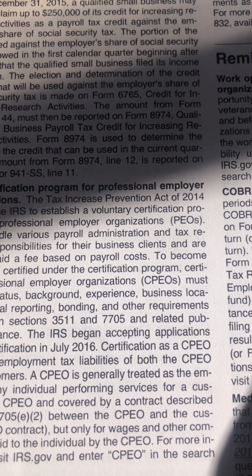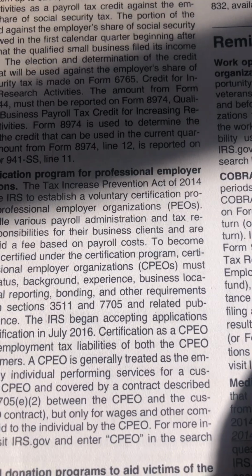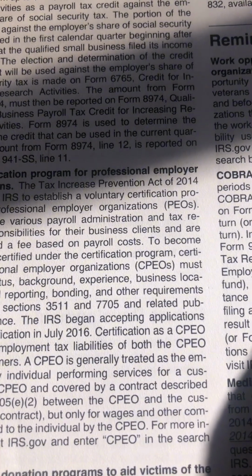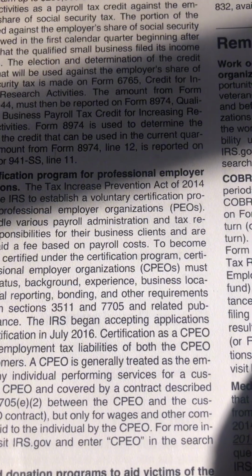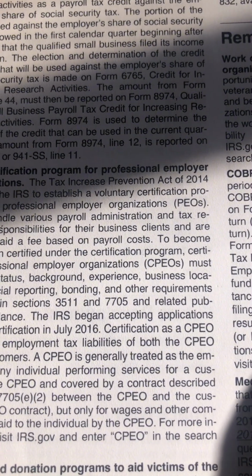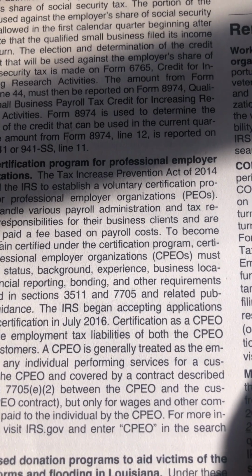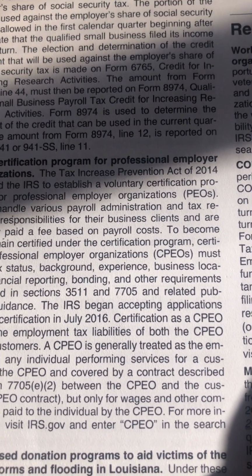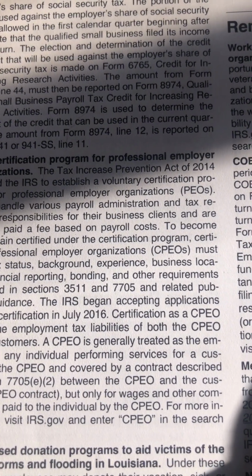The amount from Form 6765, line 44, must then be reported on Form 8974, qualified small business payroll tax credit for increasing research activities.